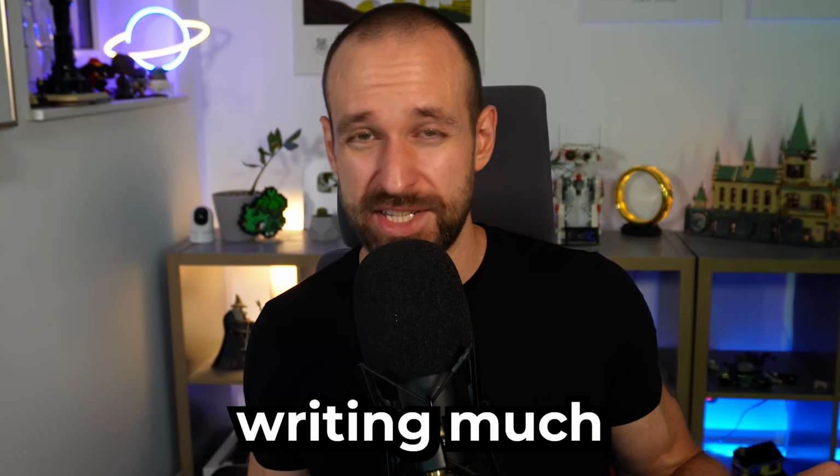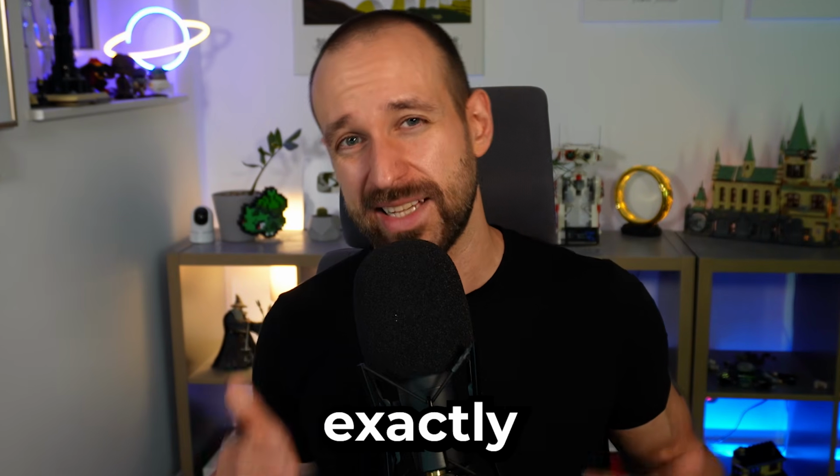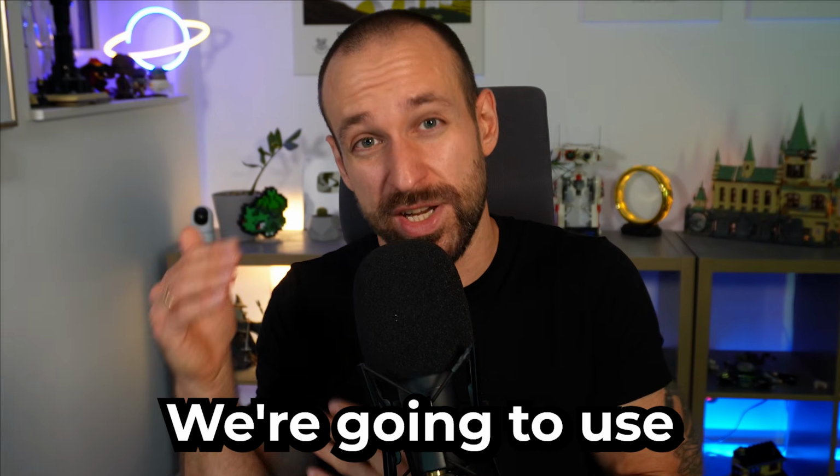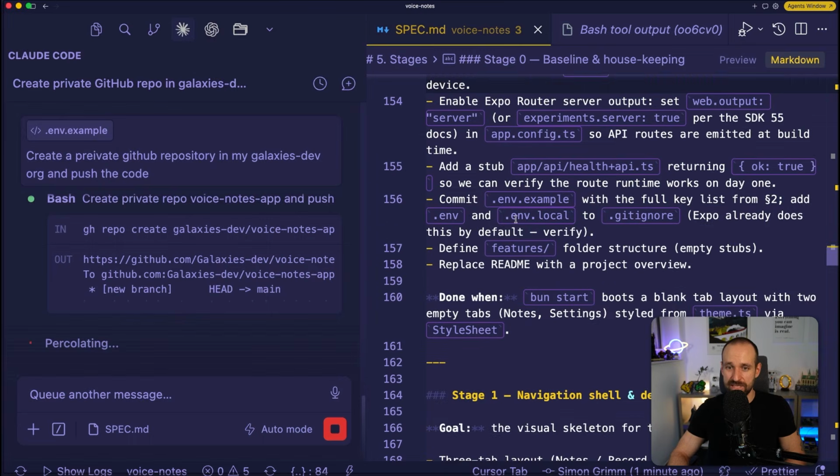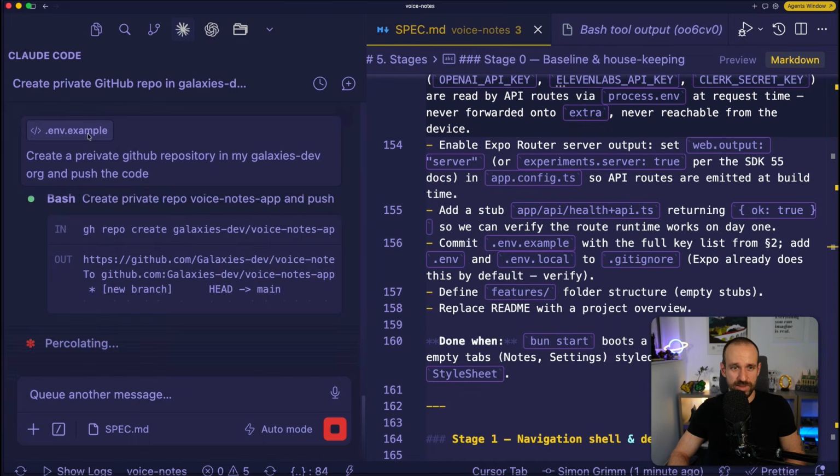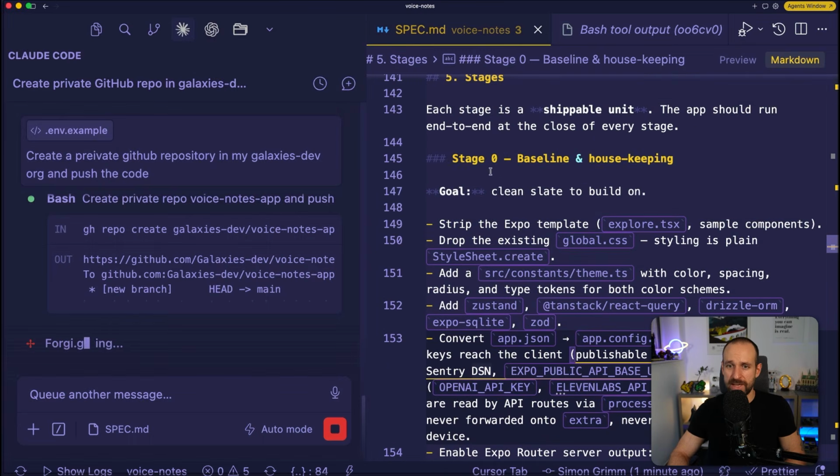So we're not really writing much of the code, but I will give you exactly the plan for how I approach these things. We're going to use different stages in a requirements file and kick off the agents doing one thing at a time and then reviewing the code. We'll have a nice list of notes. We're going to have some dummy functionality.